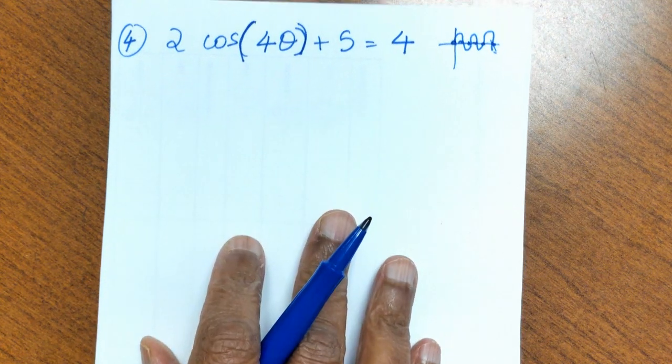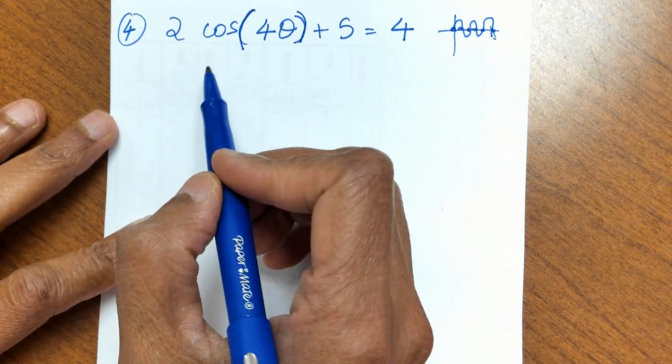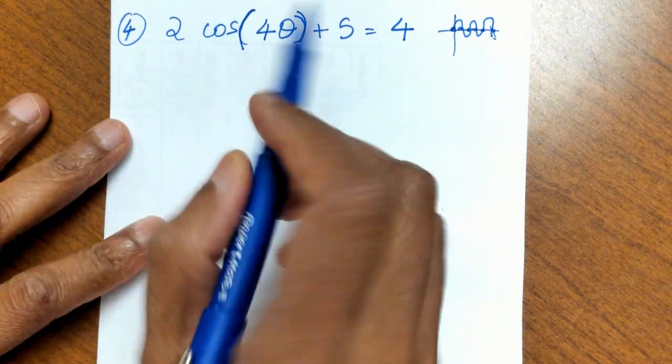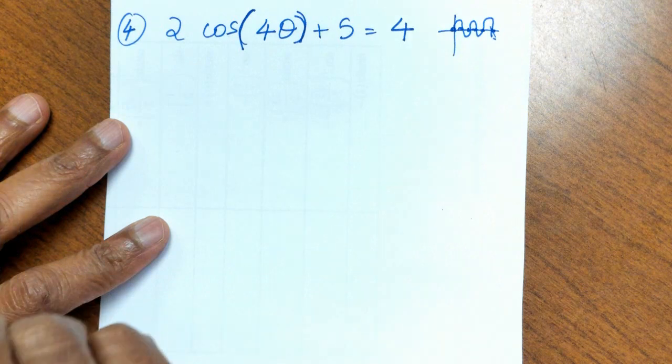Alright, so let's start with this one. All those who were here in the last class, remember your goal is still to get theta by itself. What would your first step be?